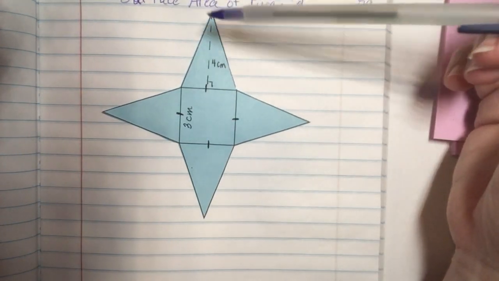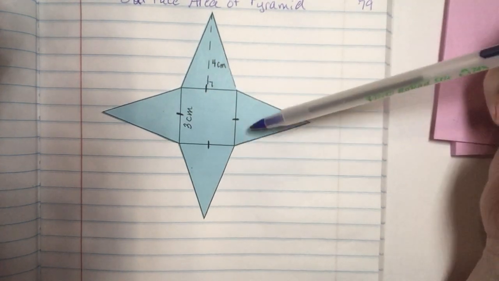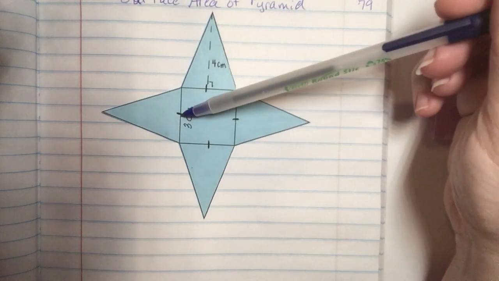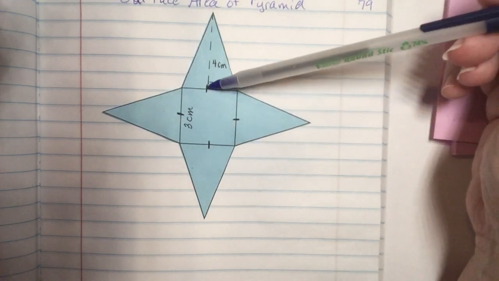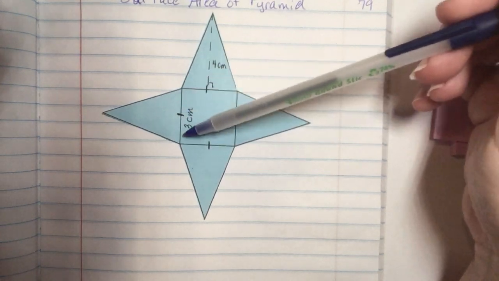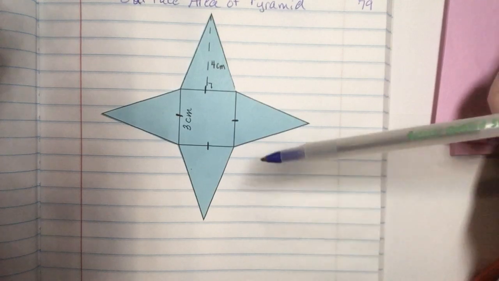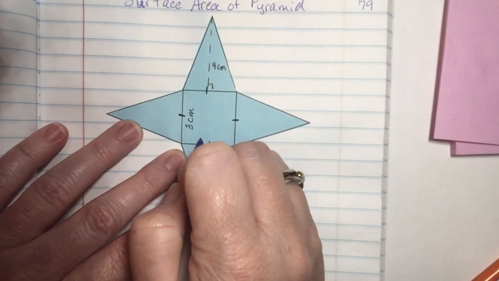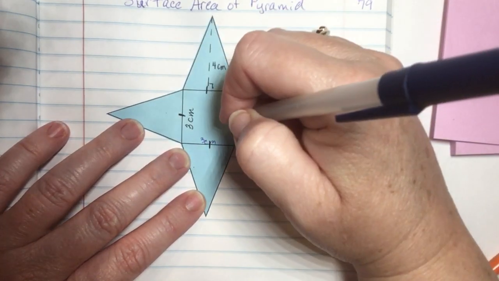And it's the same thing, right? We want the area of each face. Do you remember what these lines mean? That means all of those sides are congruent. So it looks like a square, but those lines confirm to us that that's a square, right? So we know that all of these are 3 centimeters.